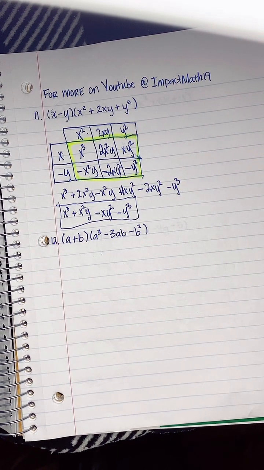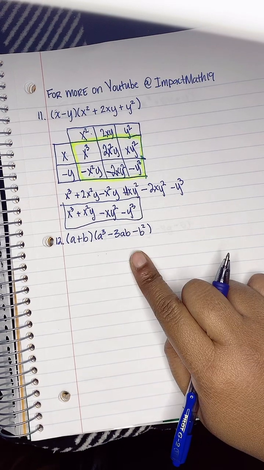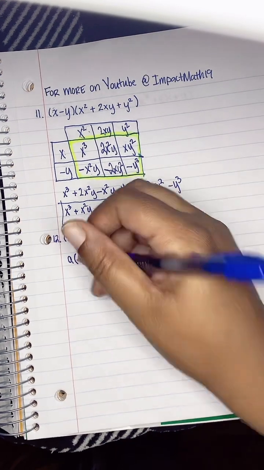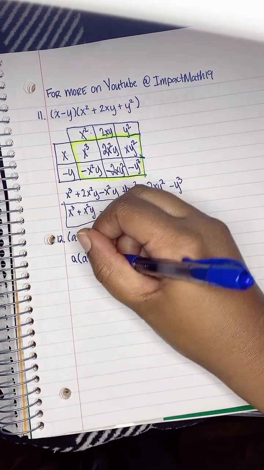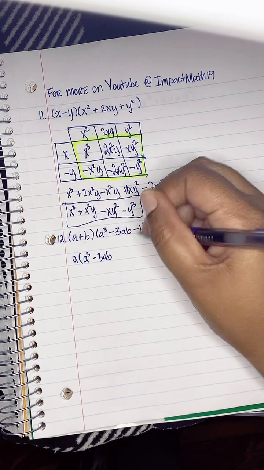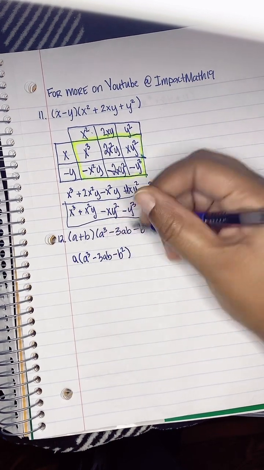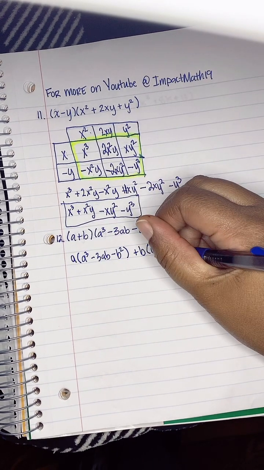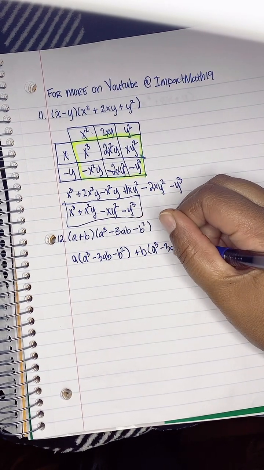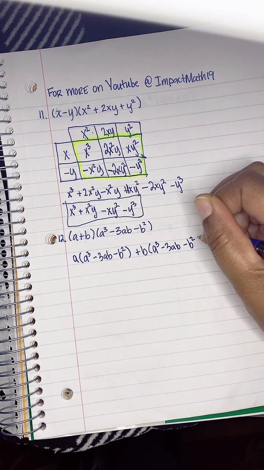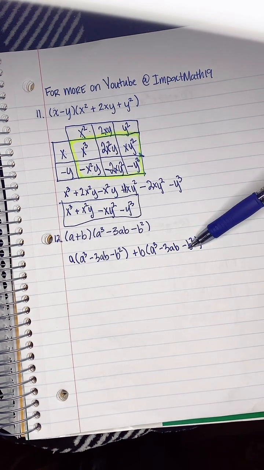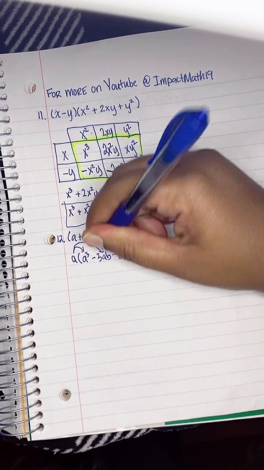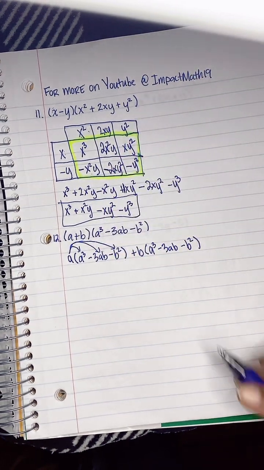So everybody said a different way. So since we're gonna do it a different way, I'm gonna do the distributive way. So I'm gonna do a times a to the third minus 3ab minus b squared. And then I'm gonna do plus b times this whole thing again. A to the third minus 3ab minus b squared. This is the distributive property way, okay? Like I'm distributing. So I'm gonna go here, here, and here.